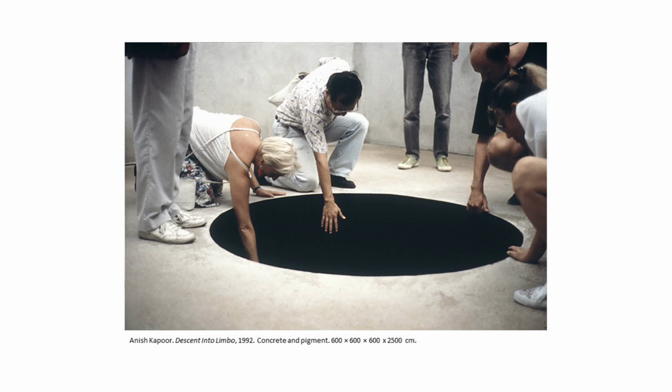Remember how dangerous sculpture can be? A visitor once fell into this bottomless pit. Well, not really bottomless, but deep enough to get them a twisted foot.